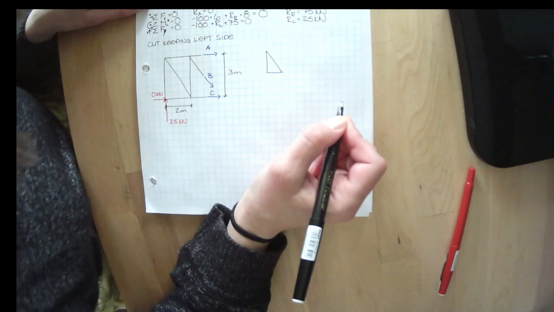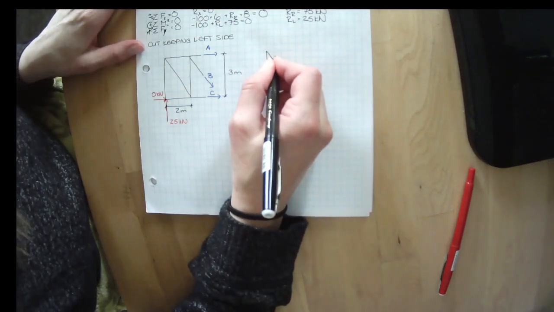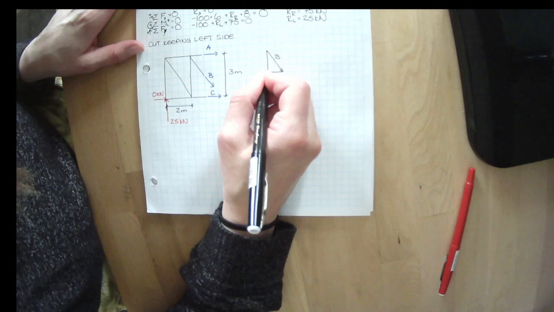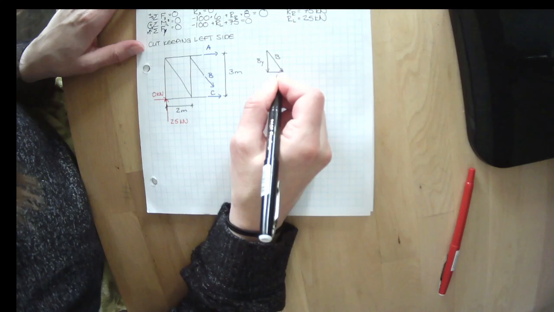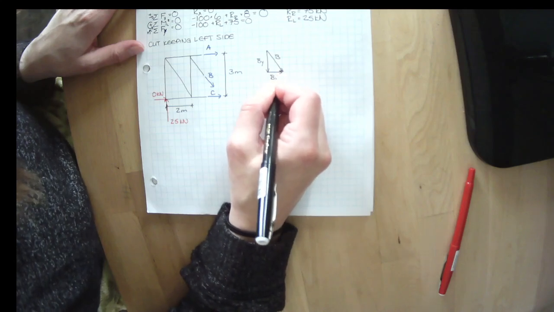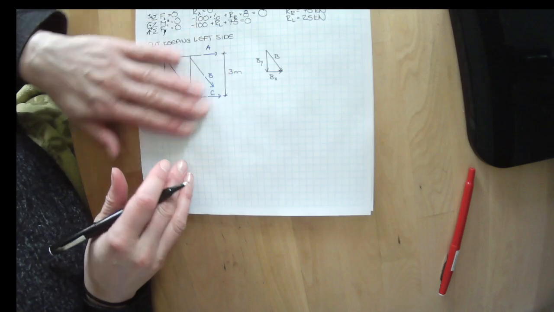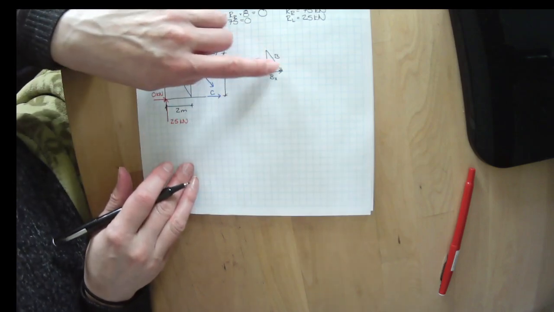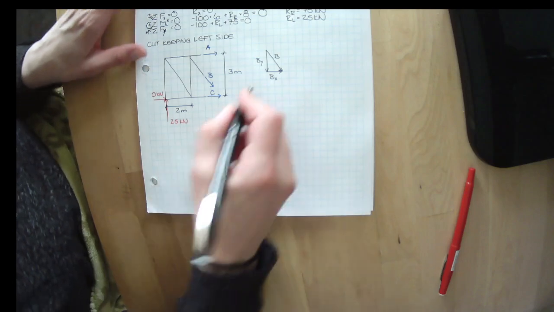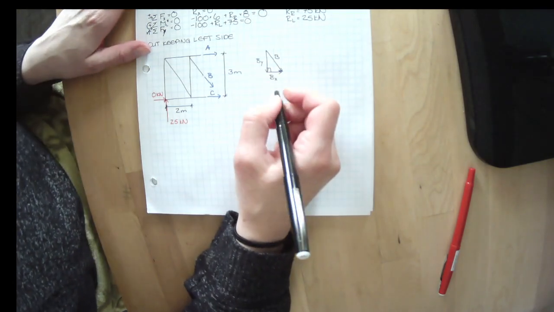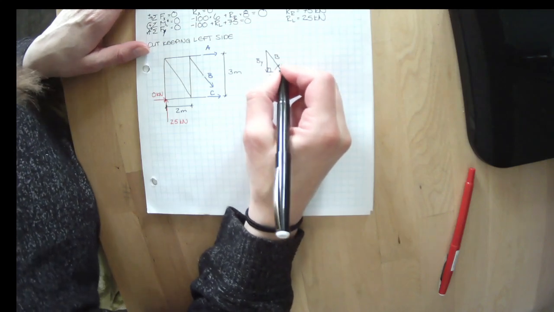Let's look at our similar triangles here. If this was B, this would be BY, and this would be BX. Remember, we've got the square root of the sum of the squares here. This is a right angle triangle, and that is an angle.